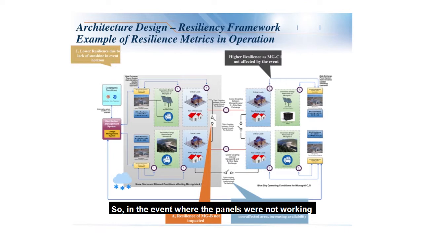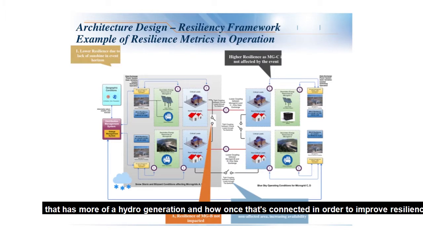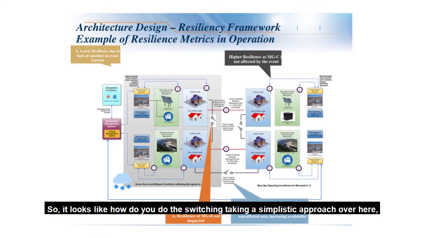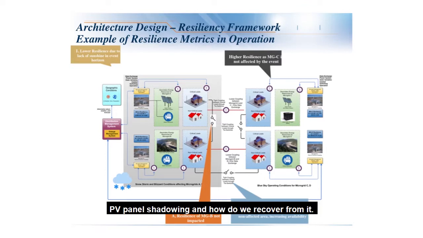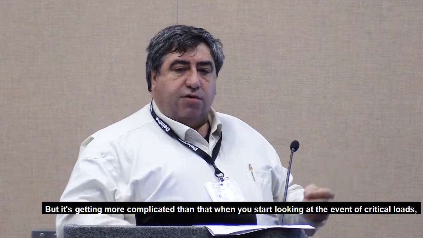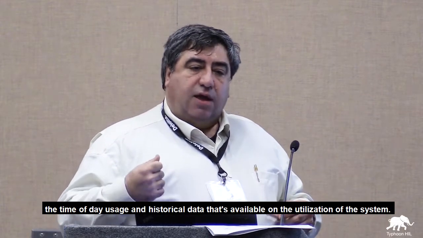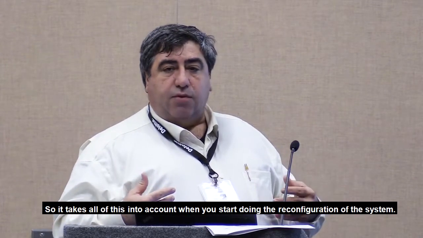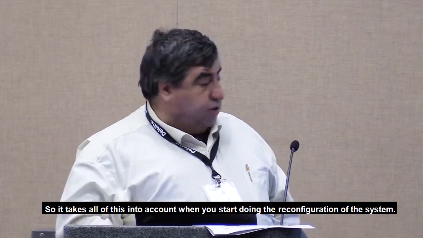So in the event that the PV panels are not working, you will go ahead and connect to the neighboring microgrid that has more hydro generation, and once that's connected, in order to improve resiliency, how do you also connect to the other neighboring microgrid? So it looks like how you do the switching, taking a simplistic approach over here, PV panel shadowing, and then how you go ahead and recover from it. But it gets more complicated than that when you start looking at the event of critical loads, the time of day usage, and historical data as far as the utilization of the system. So it takes all those into account when you start doing the reconfiguration of the system.